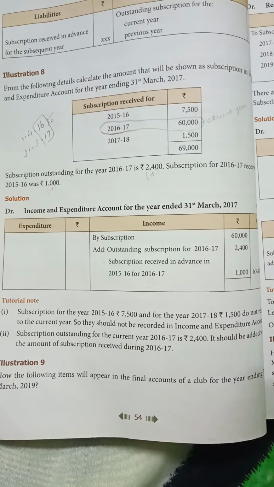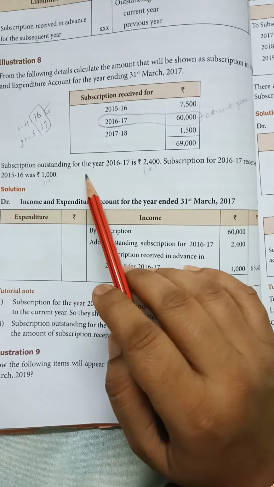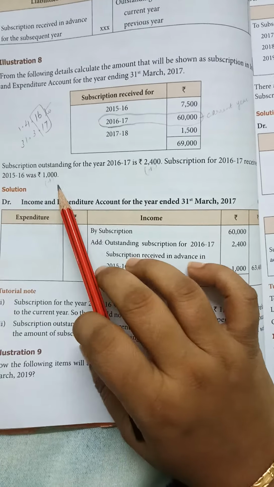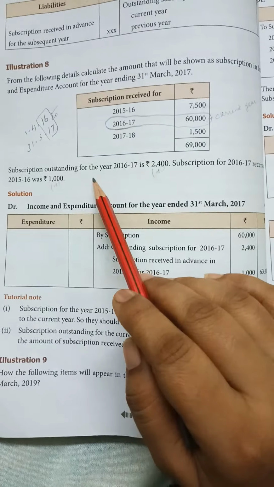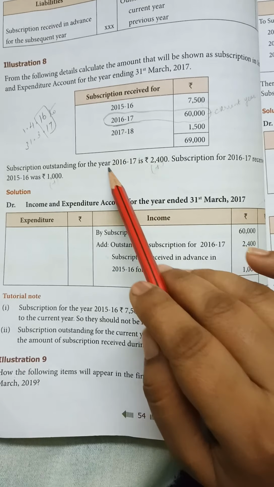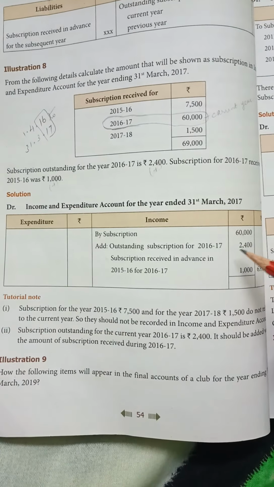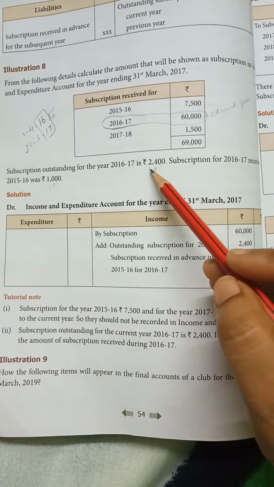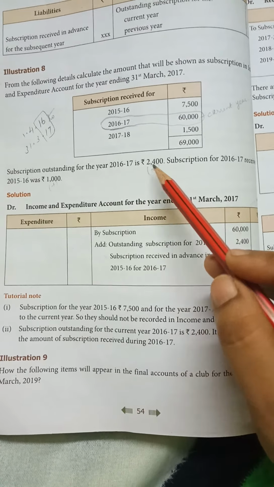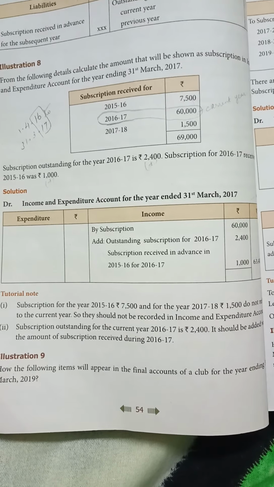Here there are two pieces of information given. One is subscription outstanding for the year 2016-17, which means we have received this much amount, but we are also supposed to receive this amount which we didn't receive.